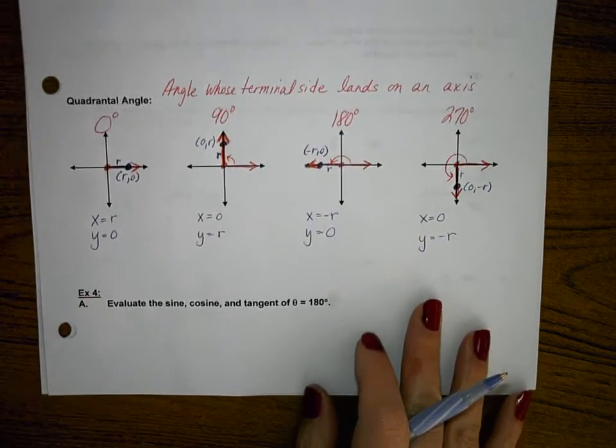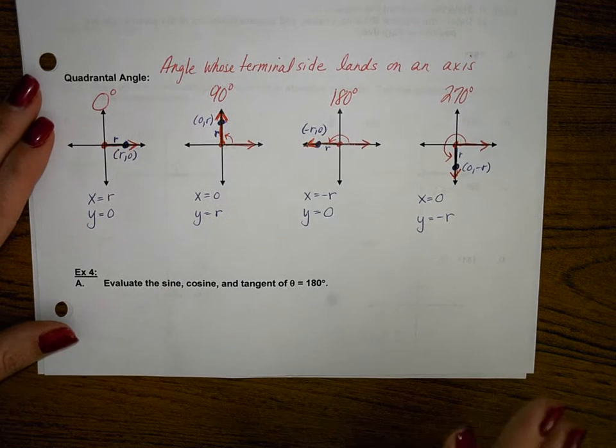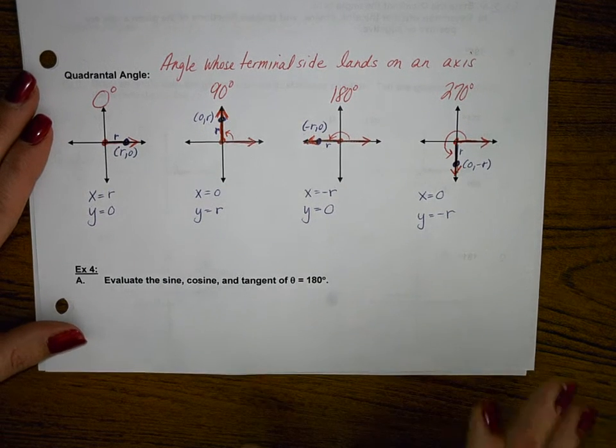Okay, so now what are we going to use it for? I've drawn these beautiful pictures, but what am I going to use them for?